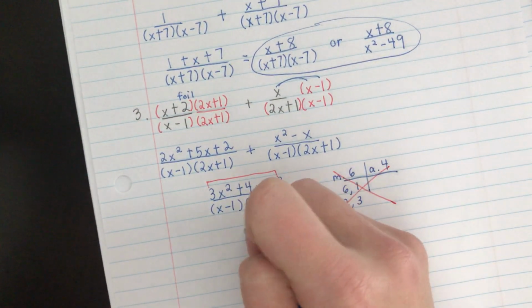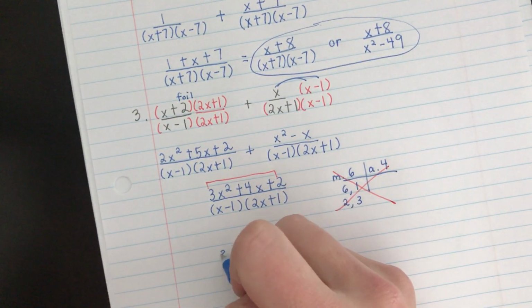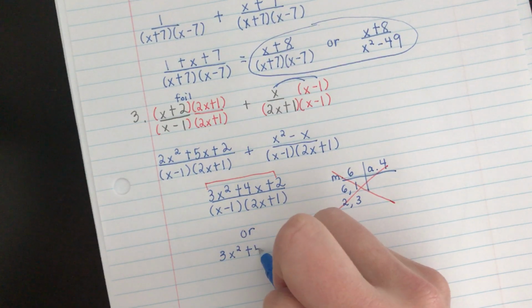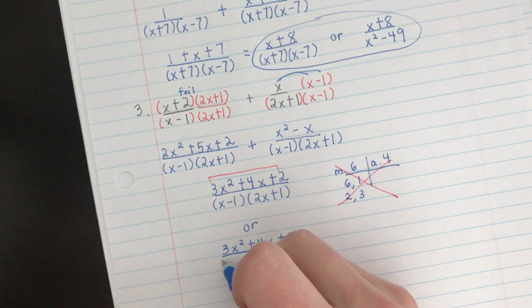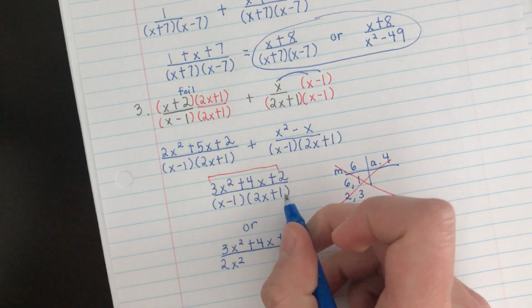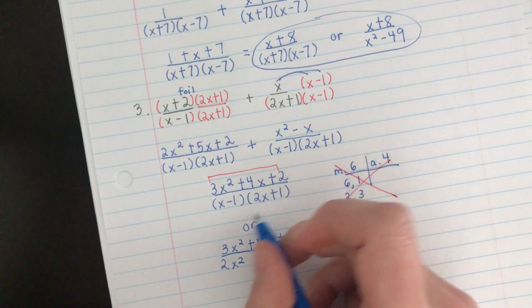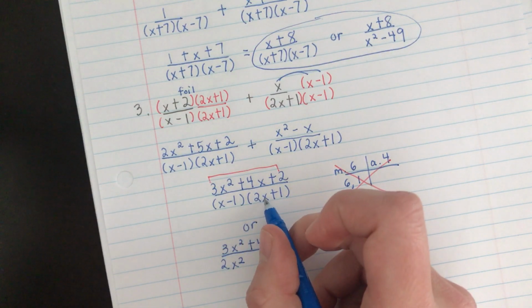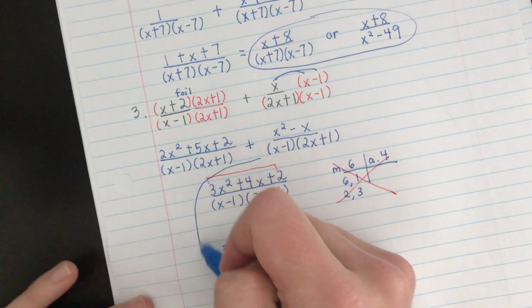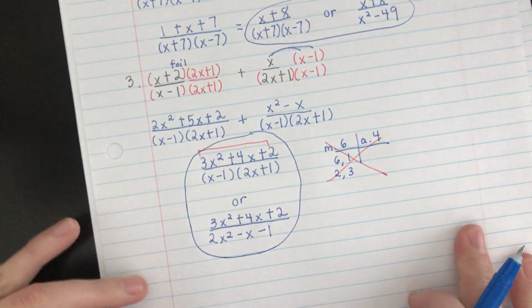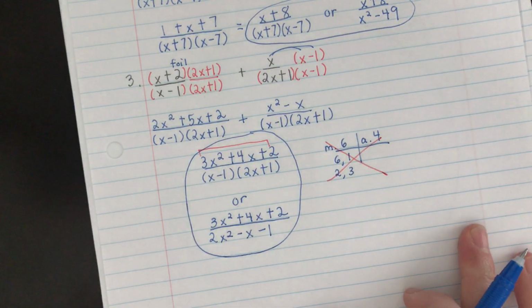You could either leave it like this, or remember, you have your two choices, 3x squared plus 4x plus 2 over, this would be 2x squared, that's x, that's negative 2x, so minus x minus 1. So you might see either of those two answers.